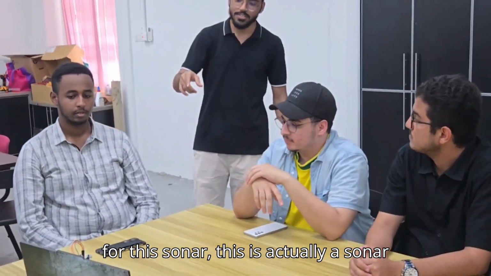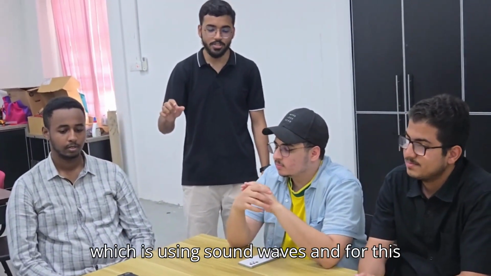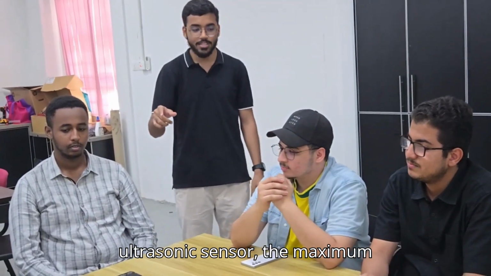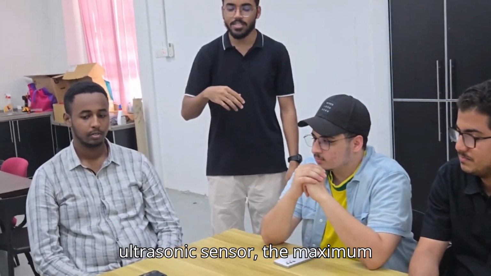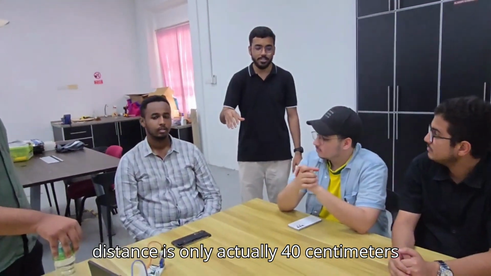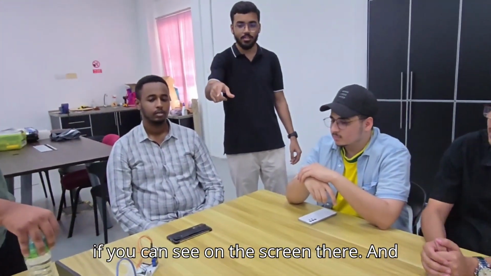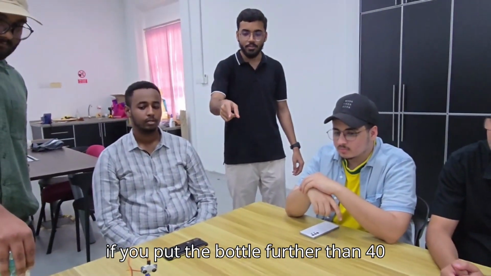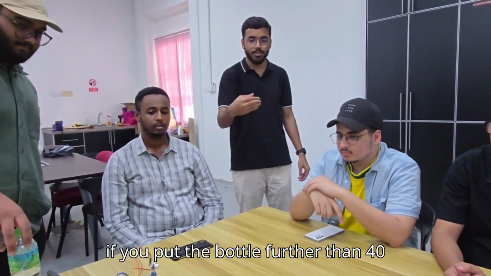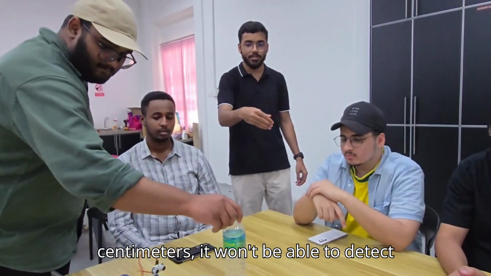What's the maximum distance, and can you increase the distance? Yes, this is actually a sonar, so it's using sound waves. For this ultrasonic sensor, the maximum distance is only 40 centimeters. If you can see on the screen there, if you put the bottle further than 40 centimeters, it won't be able to detect it.